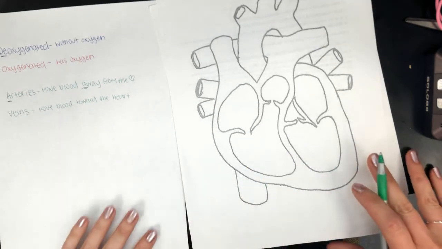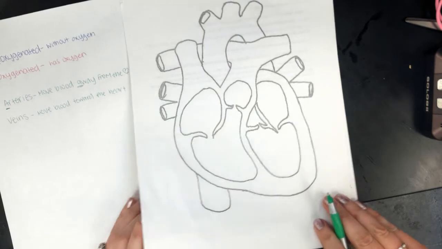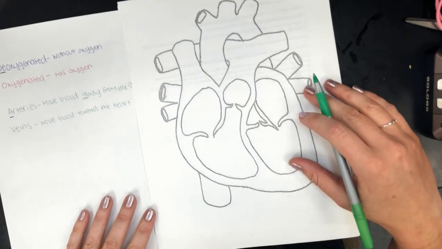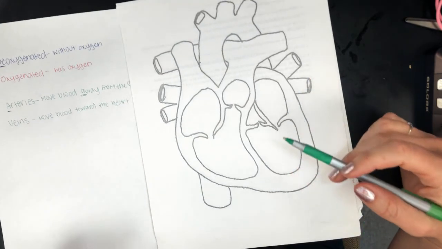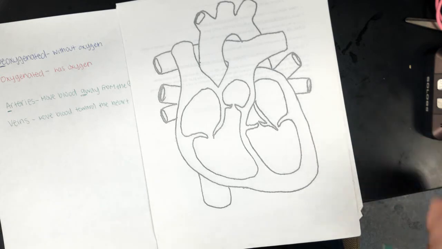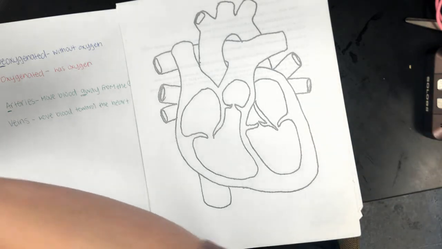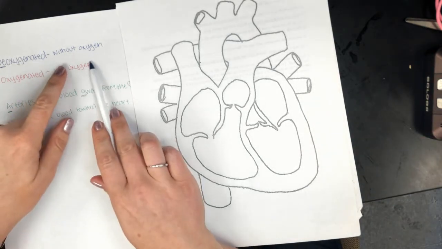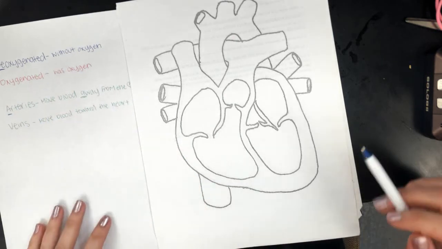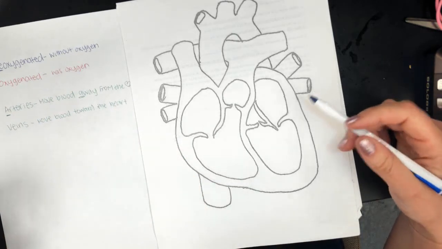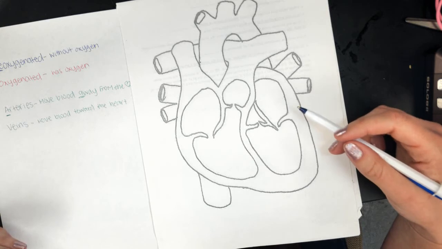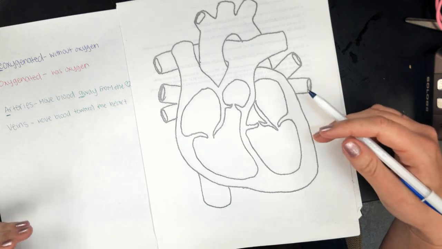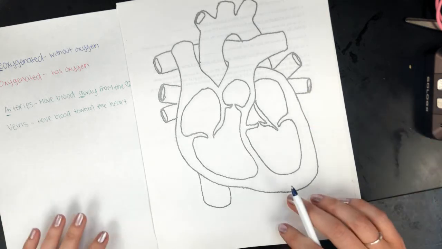Okay, so what we're going to do is slowly go through and label and discuss the path of blood for deoxygenated blood. This is blood, again, that doesn't have oxygen. It needs to make its way to the lungs. Then I'm going to instruct you guys on how to practice that, and once you've mastered that and memorized it, then we can move forward to the oxygenated blood.